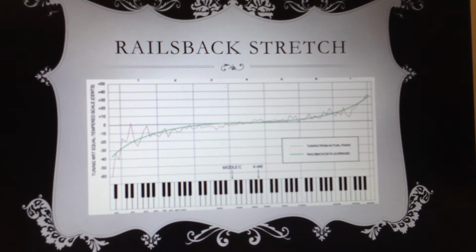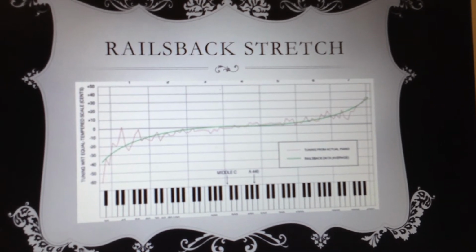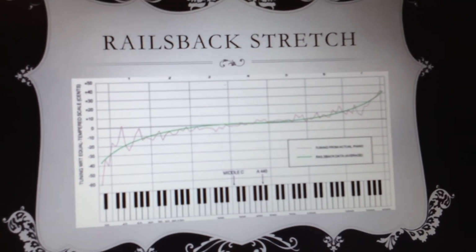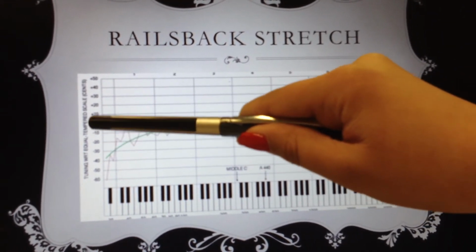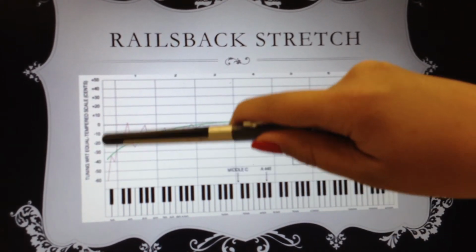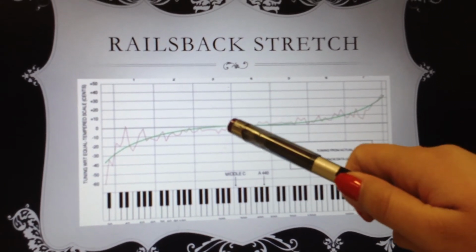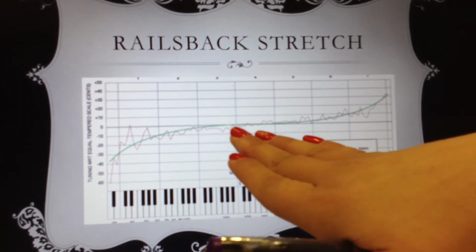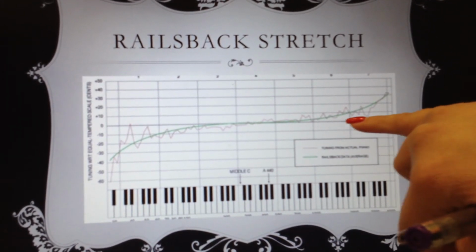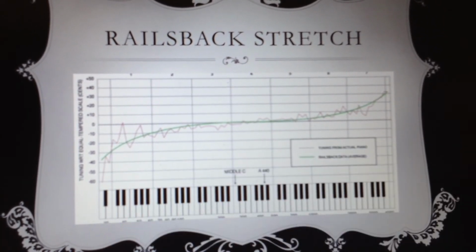The Railsback stretch is the amount of octave stretching that varies across a keyboard. The stretching is the largest in the bass area, which is down here. You see it's a longer gap, and this is in cents compared to the note. And you can see middle C is where it's almost on top of the actual pitch, and then here is where we're getting higher, and it is a bigger deviation than the center, but not quite as large as in the bass.